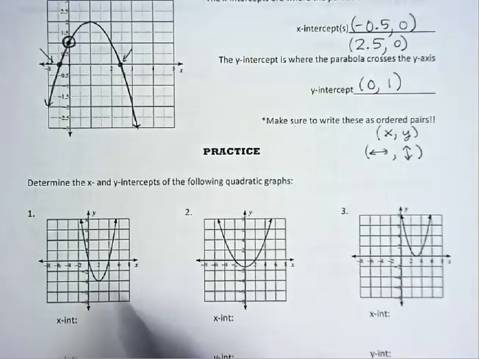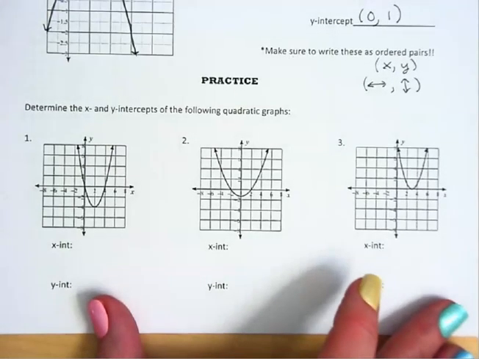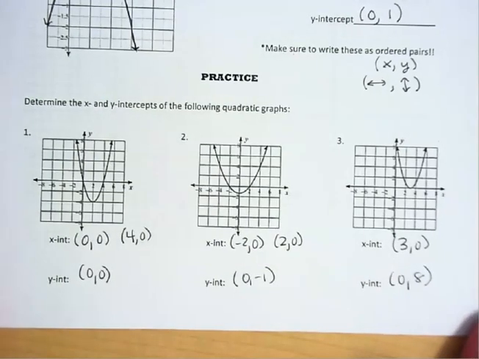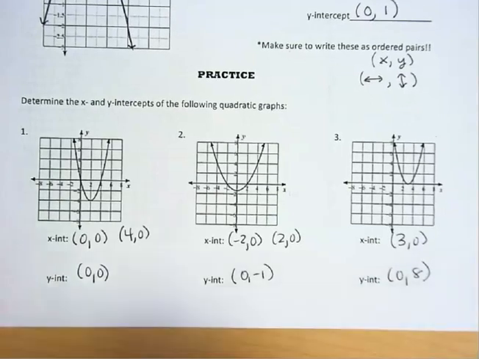So I want you to pause the video and do these 3 problems down at the bottom. All right, here are my answers. So take a minute, pause the video if you have to, to check your ordered pairs.